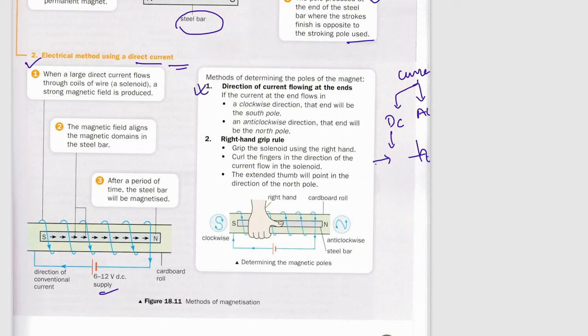Now if magnetization is done, you have a bar magnet, just unlabeled. How do you know which is the north pole induced and which is the south pole induced? In this condition you are not sure, and there is no color coding. To figure out the direction, if the current is flowing in a clockwise direction, that end will be the south pole.